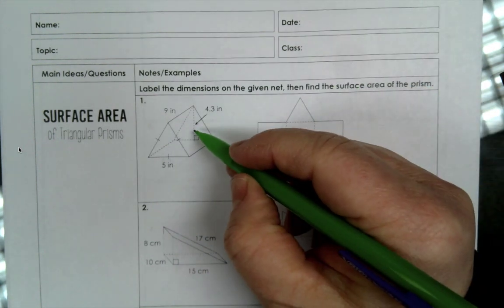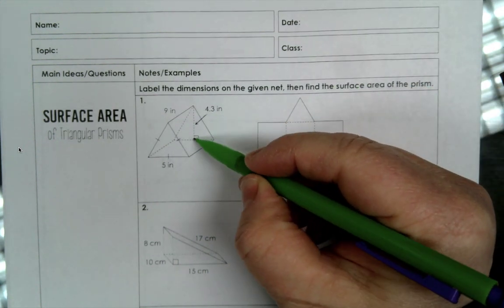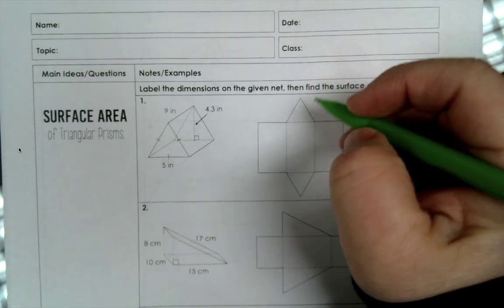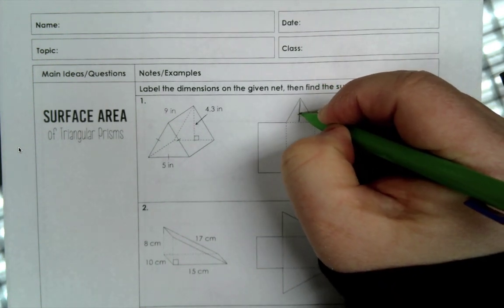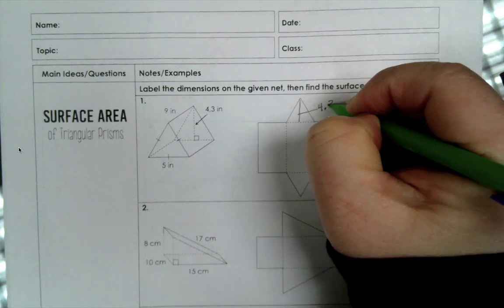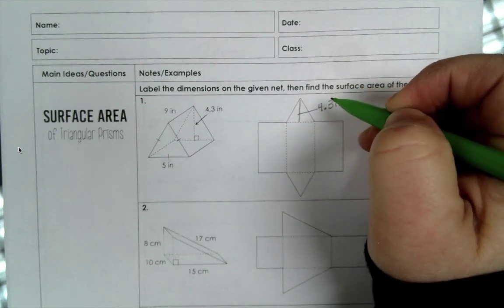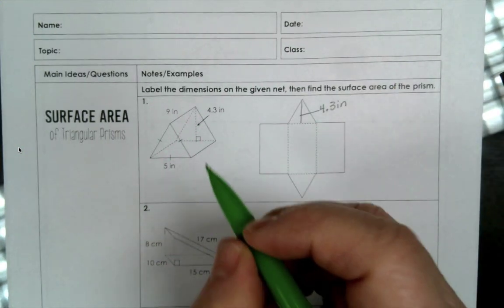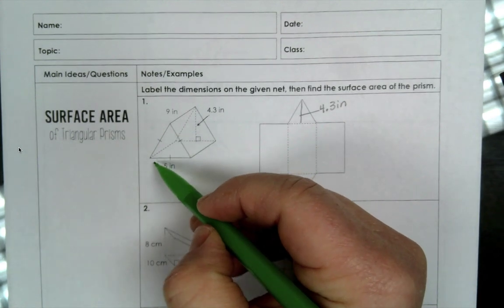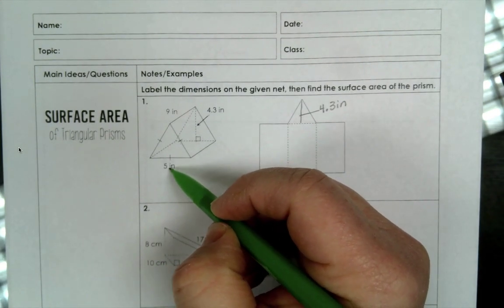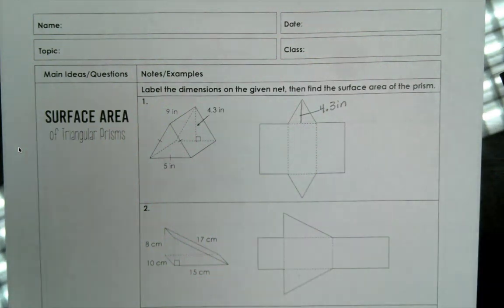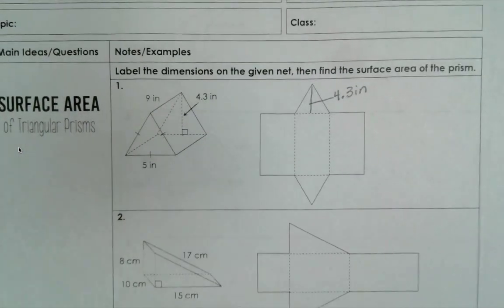So if I'm going to transfer this, I see that the height of my triangles is 4.3 inches, which is very important for finding the area of a triangle. This triangle face shows 3 lines, meaning that this is an equilateral triangle, meaning that all sides are the same length.